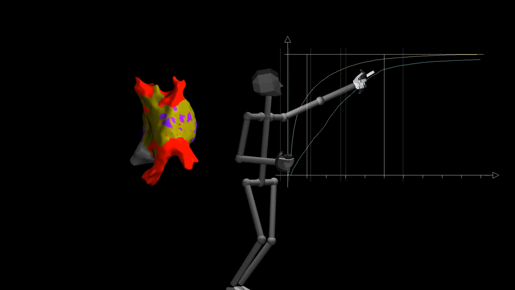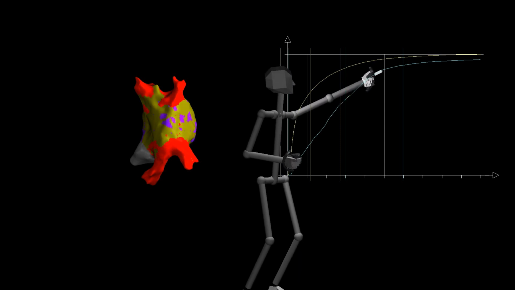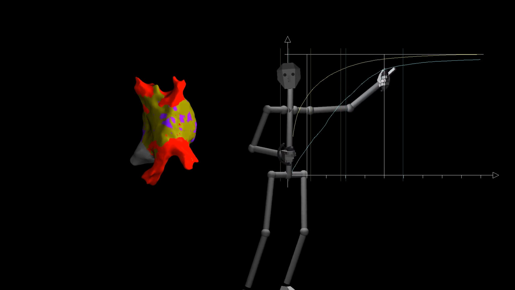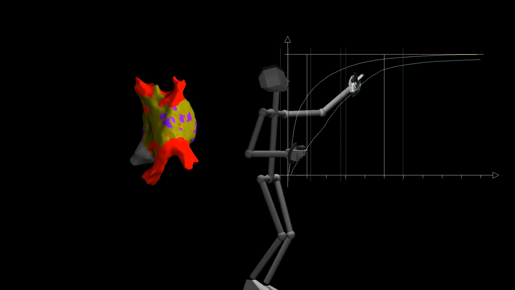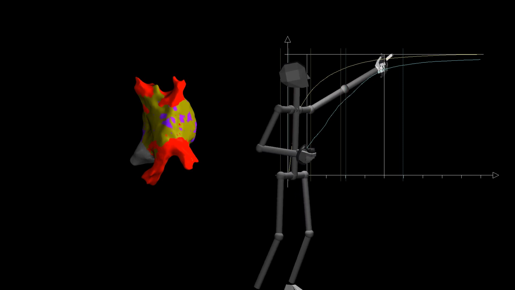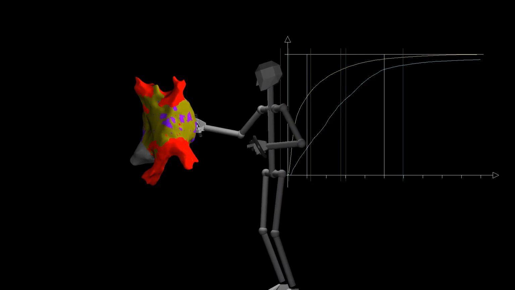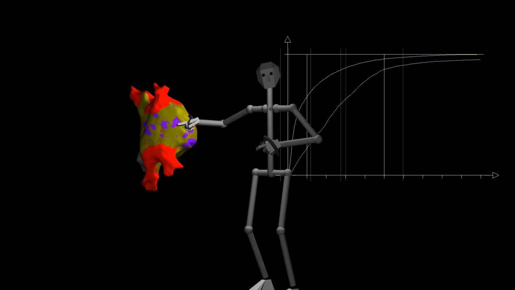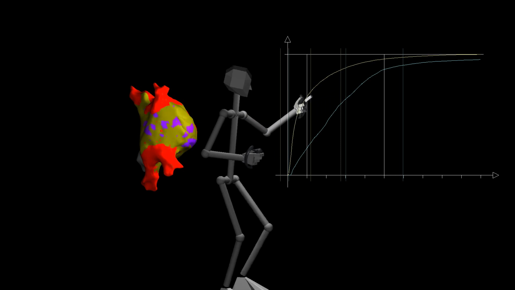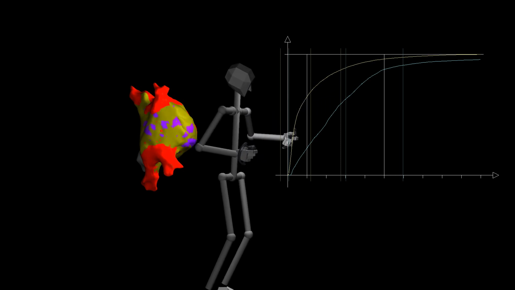Similarly, if we look at the 0.5 voltage threshold, then we see that in the pre-procedure mesh we have approximately 10% of the surface values larger than 0.5, meaning 10% of purple, whereas in the post-procedure mesh we have, I'm going to say, probably 3 to 4% of the surface larger than 0.5 millivolt, corresponding to the purple areas over here.